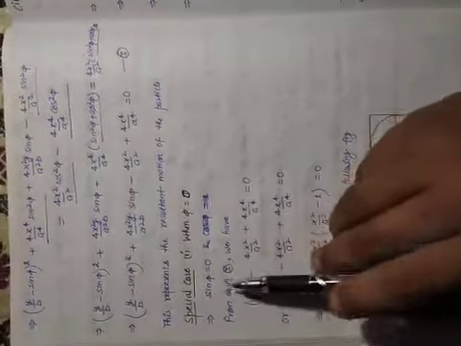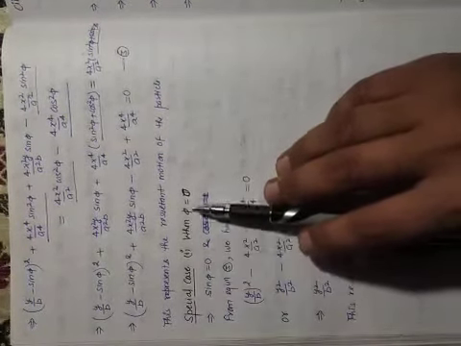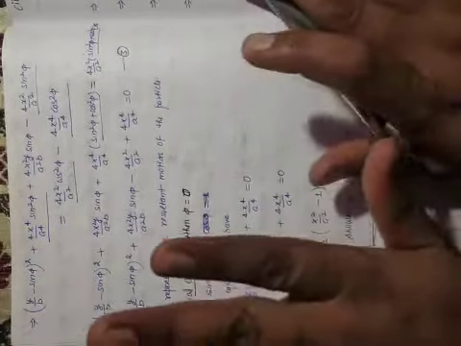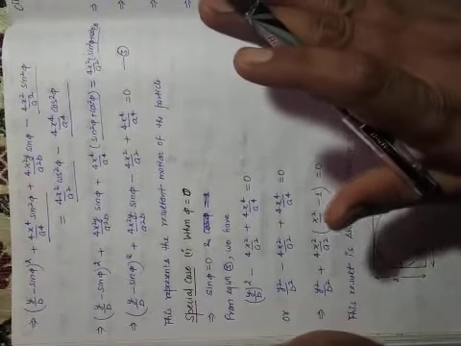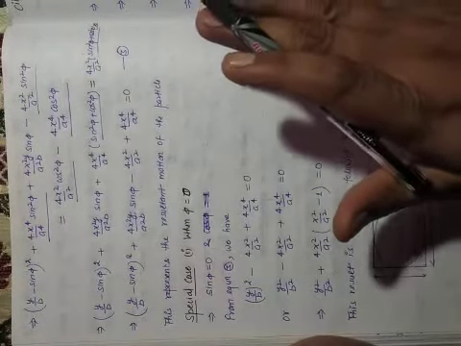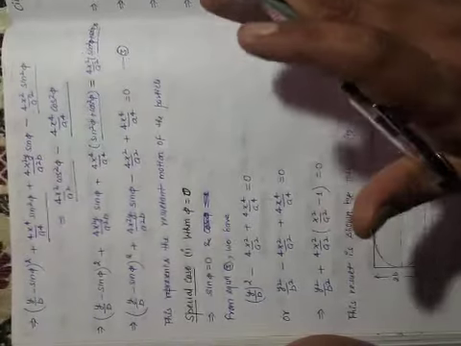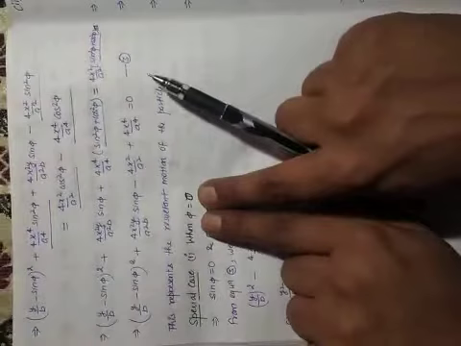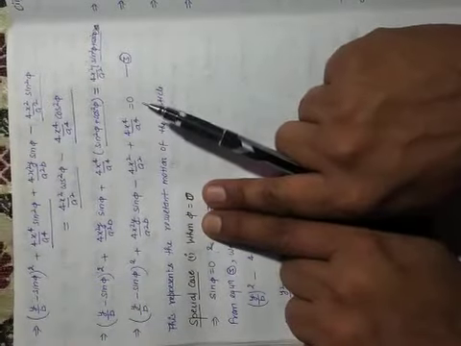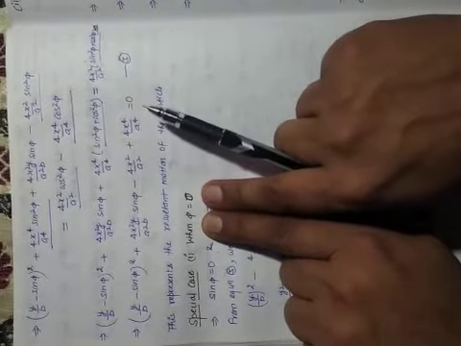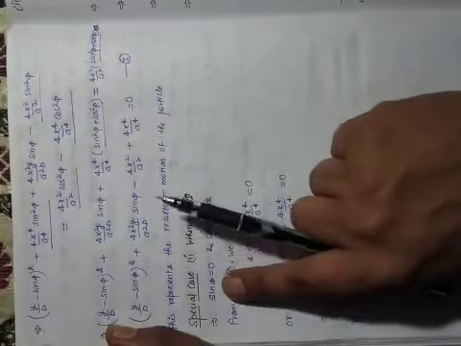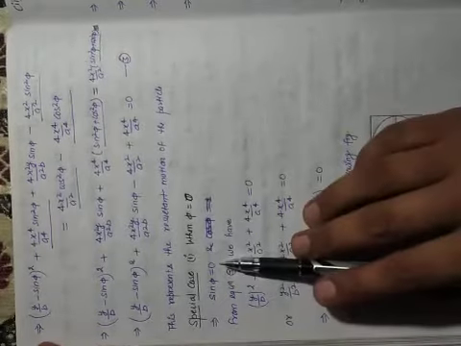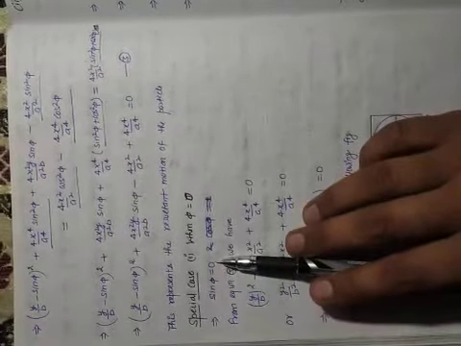So let us discuss the first special case, when phi is equal to 0. This means there is no phase difference between the two SHM or oscillations which have frequency in the ratio of 1:2. If this happens, then the value of sin phi is 0.